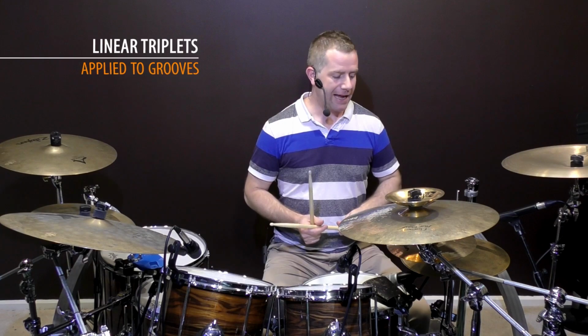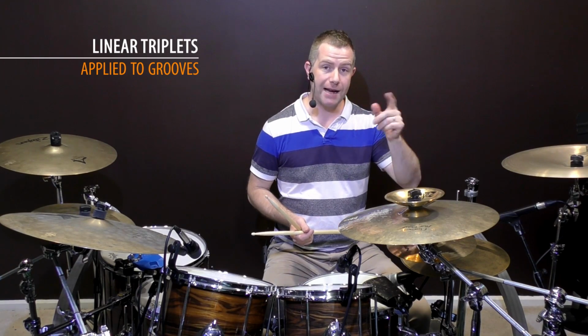All right, let's now check out a couple of ways of using that phrase, right, left, kick, in grooves. And we are now going to use it as triplets, okay? So we're not applying it within some other subdivision. We're sticking with triplets for now, with both of these grooves. This is a very simple way of incorporating this into your beats, because if you've never done this before, it can be a little bit confusing how it all sort of works.